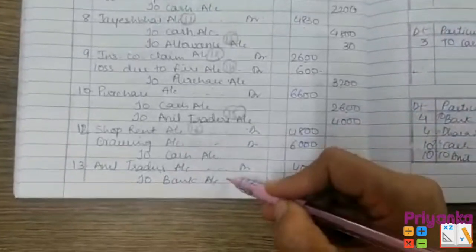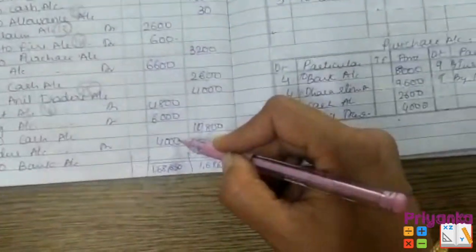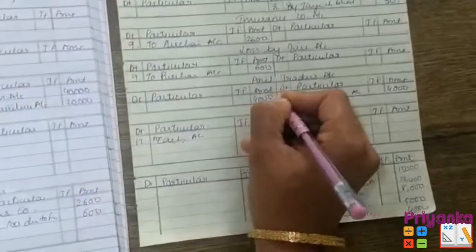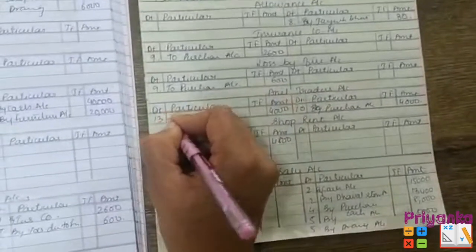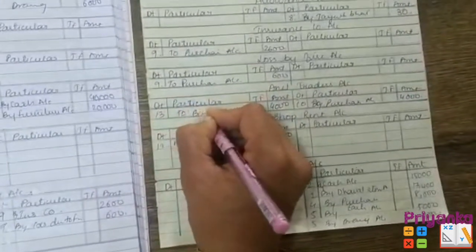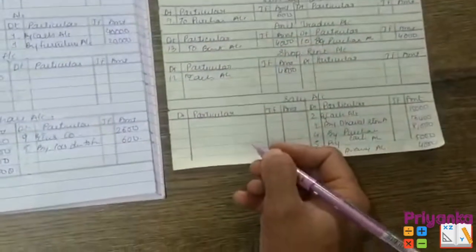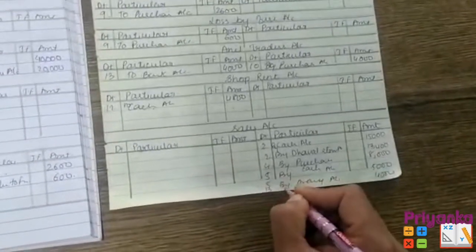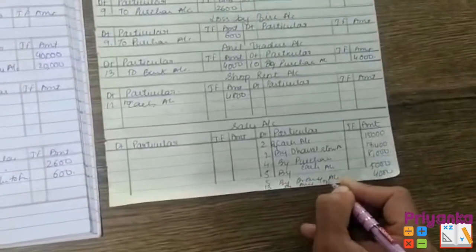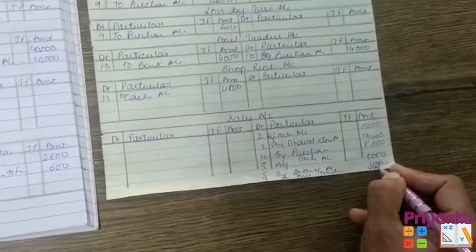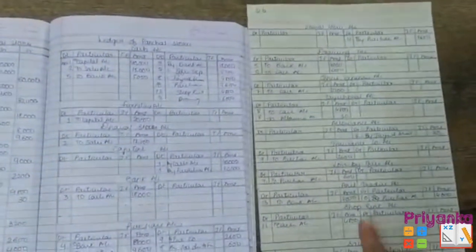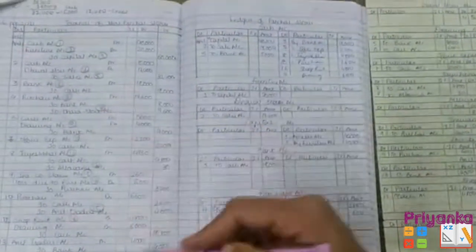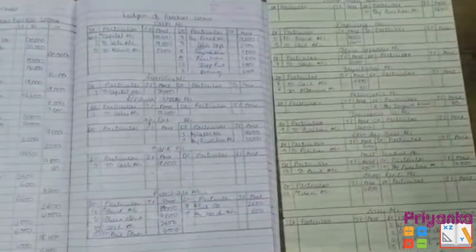So here comes the last entry with the Anil Traders debit side 4,000. So here is the Anil Traders 4,000 dated 13, and here we'll write to bank account, and at the end bank is on the credit side, which is already full, but here I'll write down 13 by Anil Traders 4,000. By doing so, all done. So this is the ledger you have to do on your next page, remember, and this is the calculation of journal, then ledger, and this is how we have to do the posting.